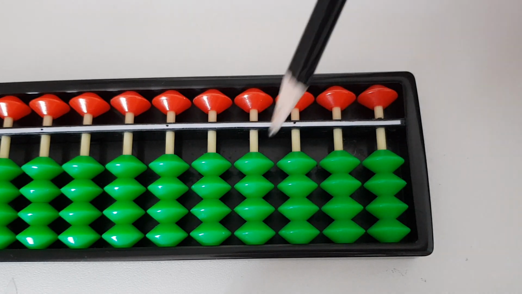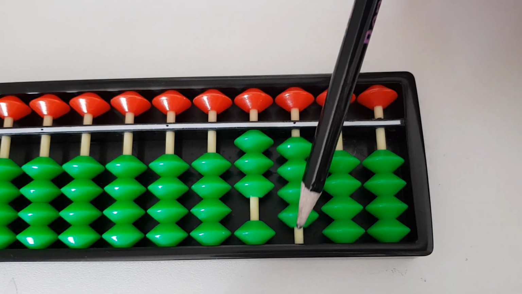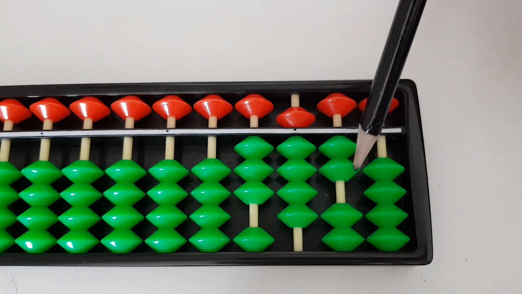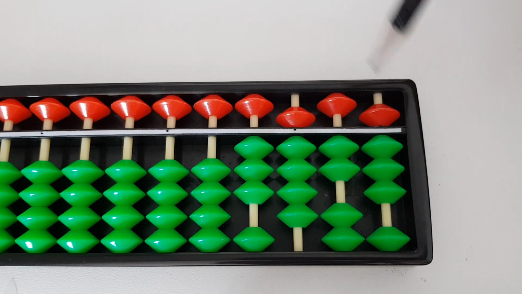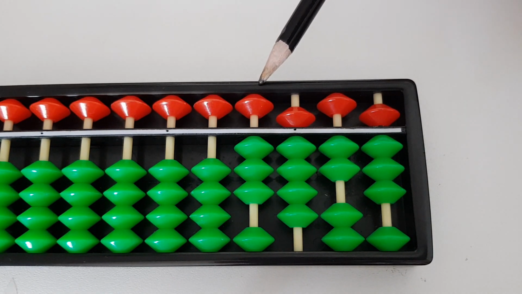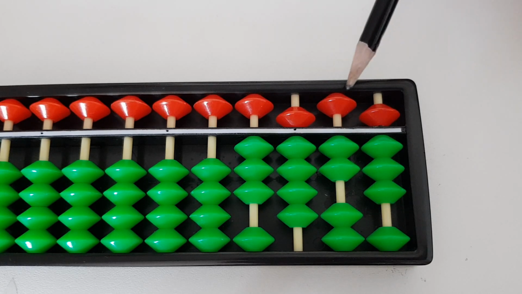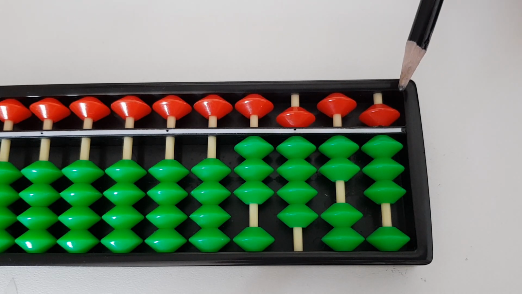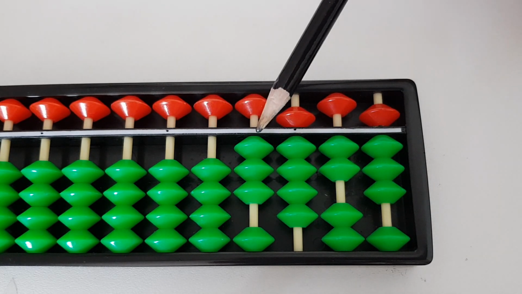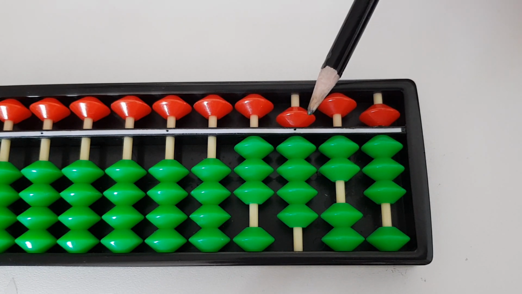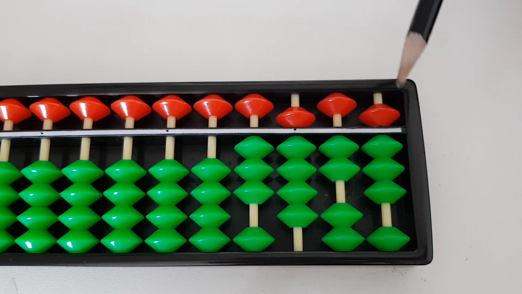Okay, now another number. So the concept basically is the same. No matter how big the number is, there is nothing to worry about. That's another example. 3 is in the thousands position. 9 is in the hundreds position. 2 is in the tens position, and 8 into the units or ones position. So that's 3,928.